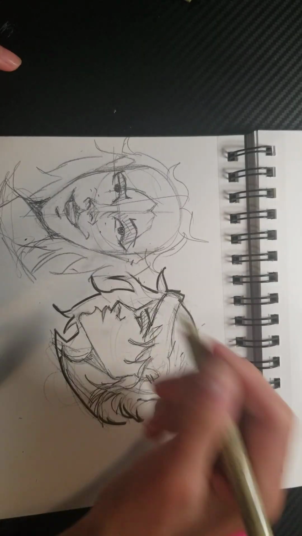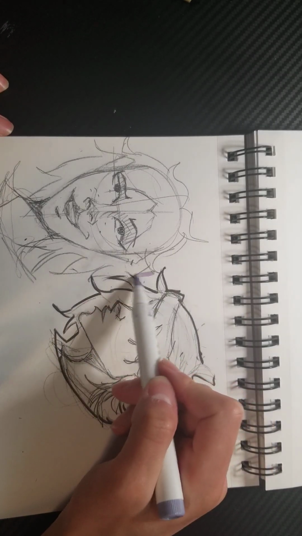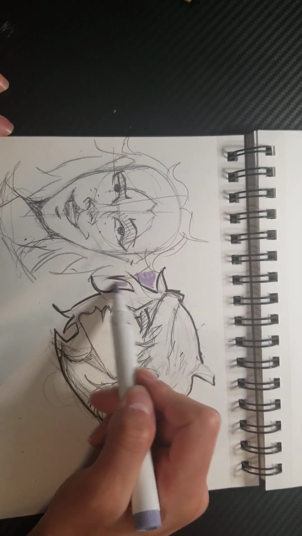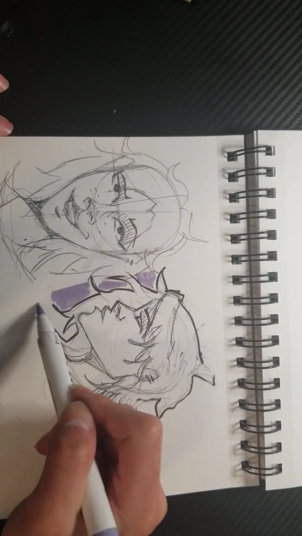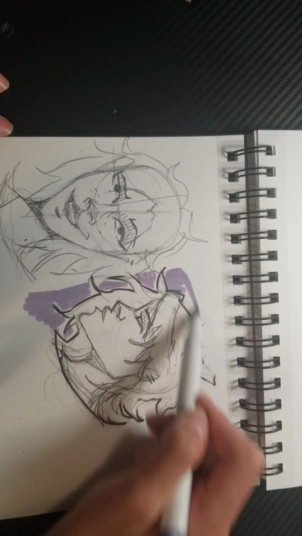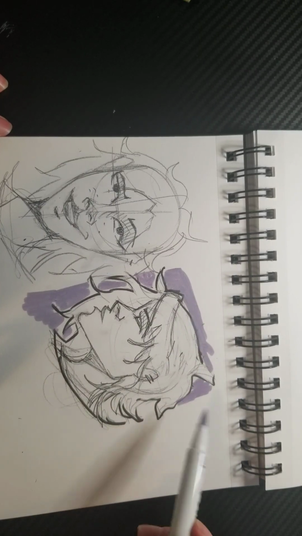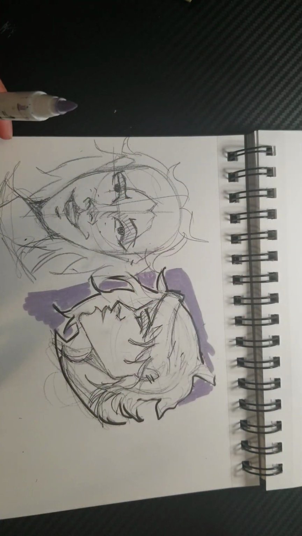It's nothing serious, right? Use whatever mediums you want to use. I forgot I had freckles.